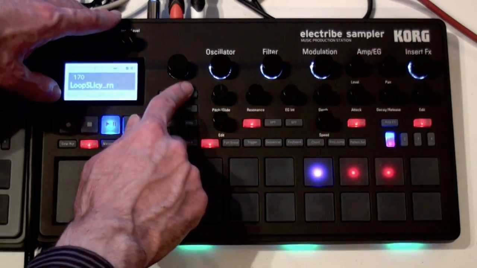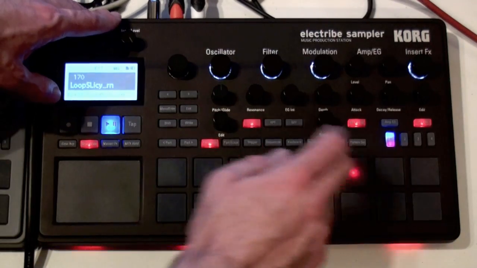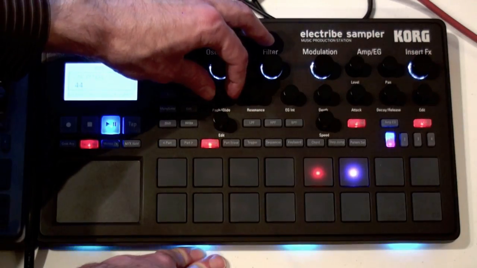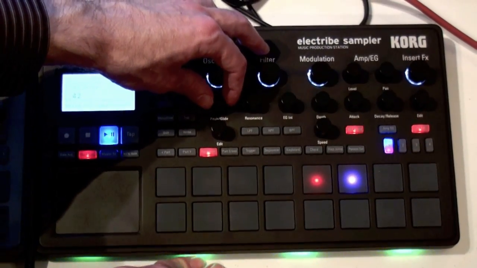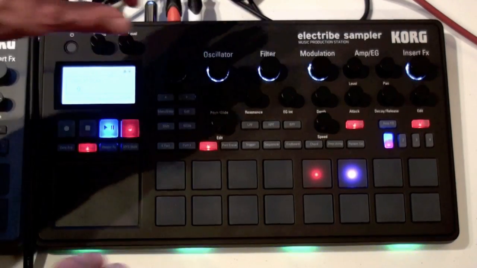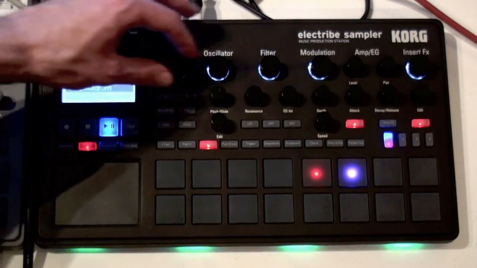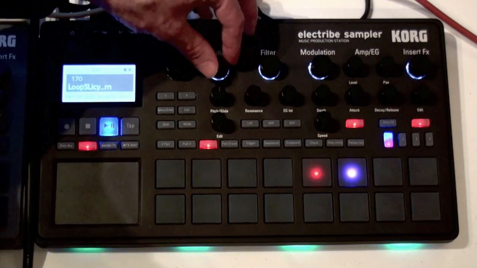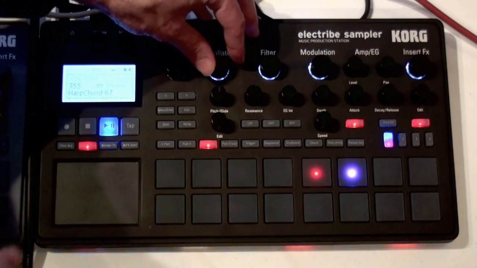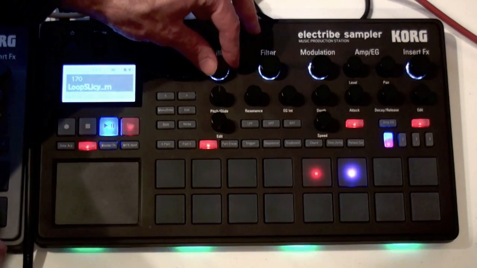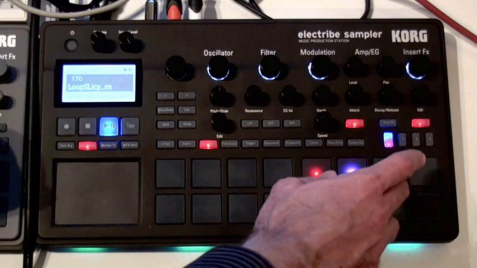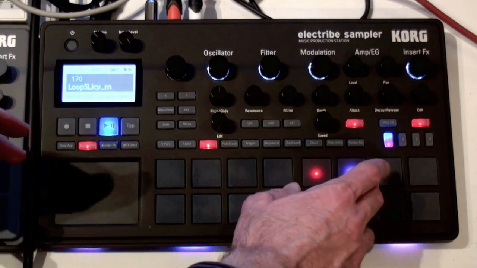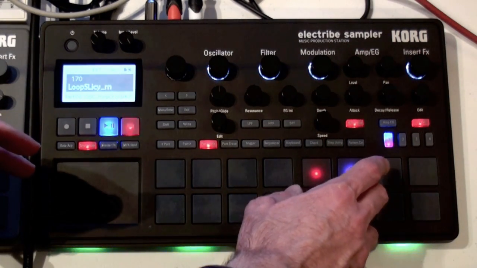So there is a harp sound. Notice that harp is also a time sliced loop. And so we'll go over here, take a look at that. See, there it is, 355, harp chord 67. If I want to chop up that loop, how do I do that?